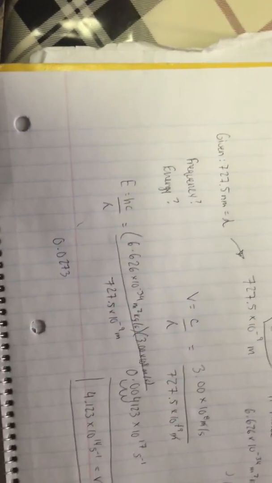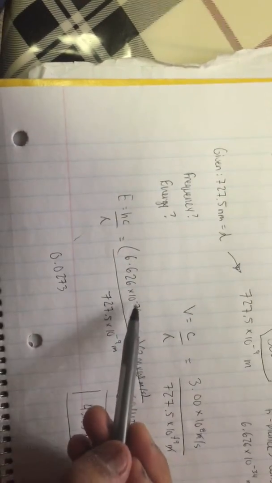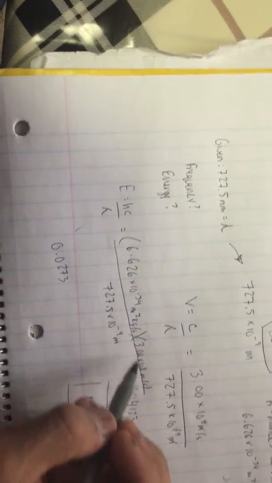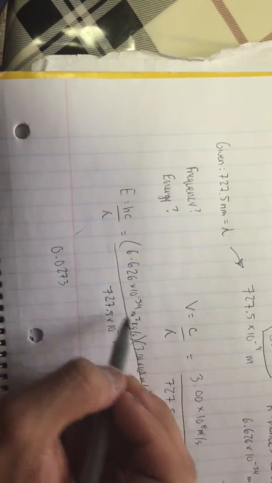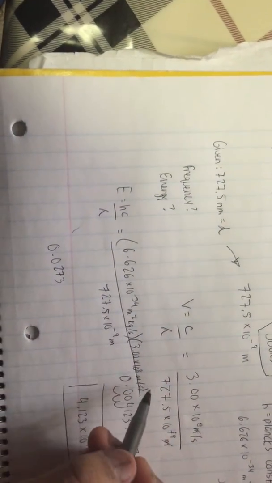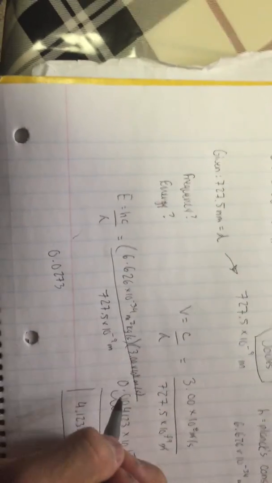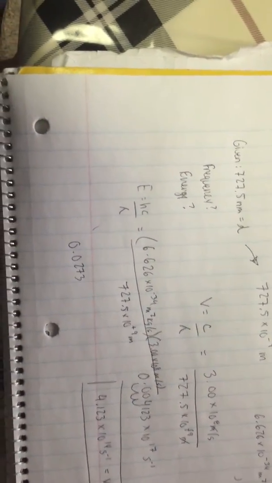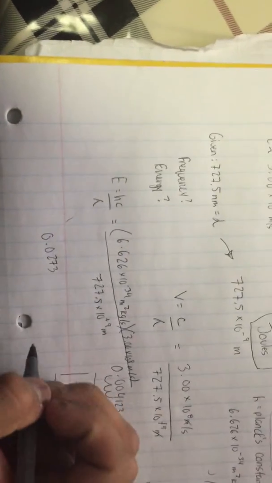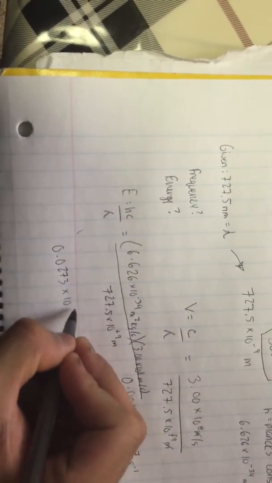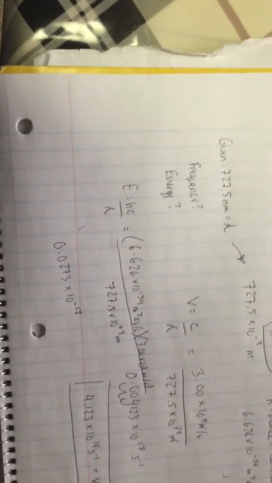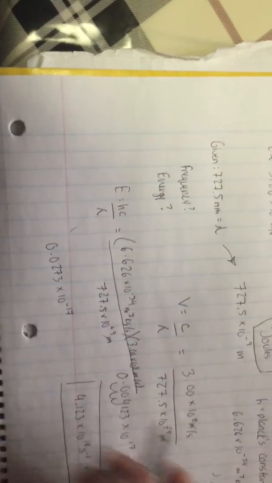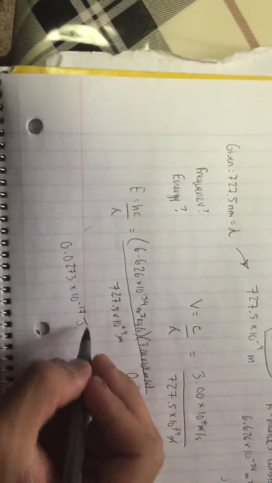0.0273. Now let's take a look at the exponents. Negative 34 plus 8, you get negative 26. And then from there, you're going to end up adding a 9. So negative 26 plus 9, and you're going to end up with negative 17. And all these units cancel out. And ultimately you're going to end up with joules.